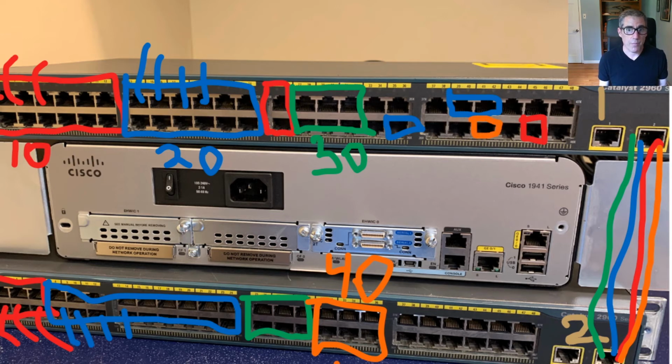Now we have 40. Now we might have a couple of security cameras that we don't want on the same network. And if I had enough colors, I could say this is where we'll put our security cameras, and we'll put our security cameras here, and then we'll also have that going down. So now we have 5.